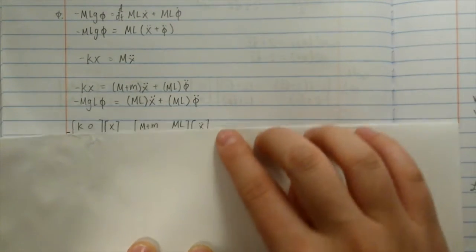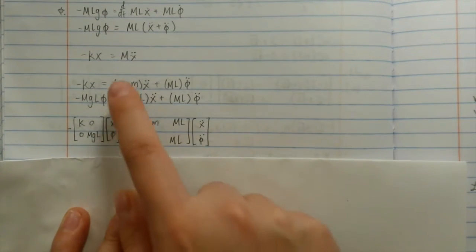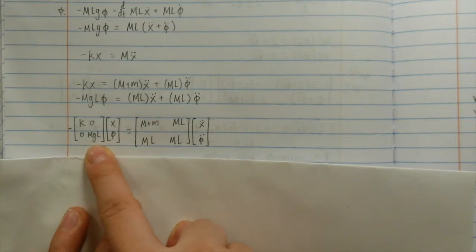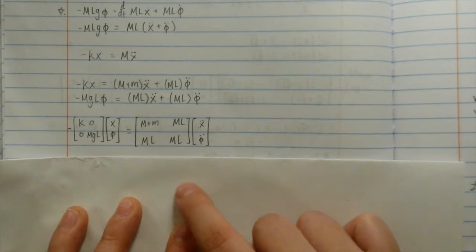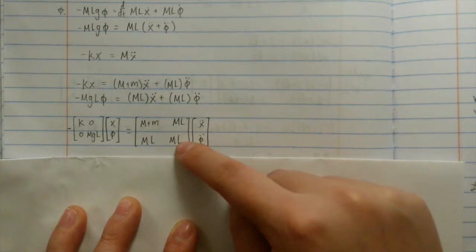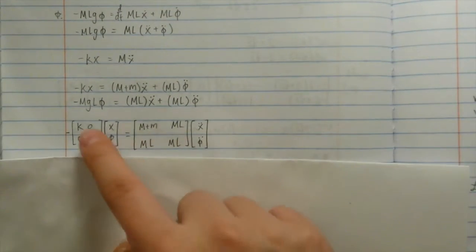And so for our matrix, x only depends on k, and phi only depends on mgl, and I went ahead and factored that negative out because that's the form of our equation. And then these just line up really nicely, and we get that. And so now that's our K matrix and that's our M matrix.